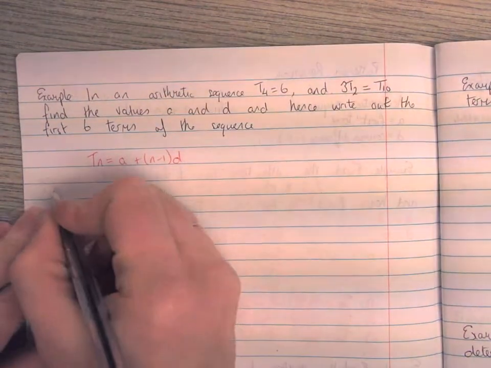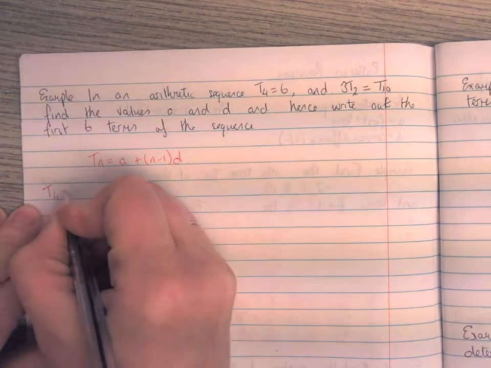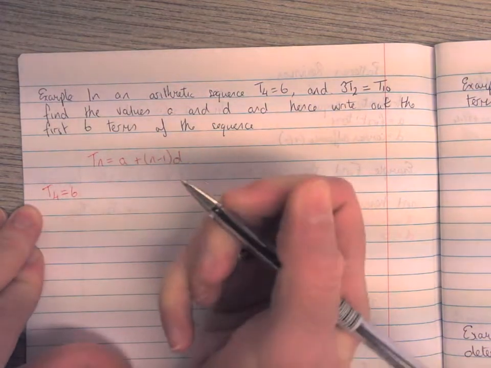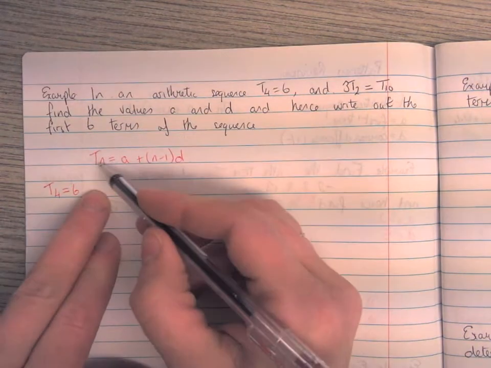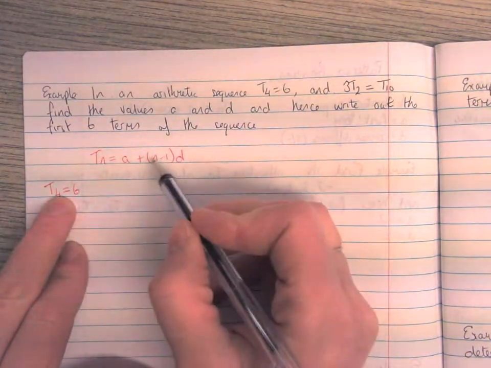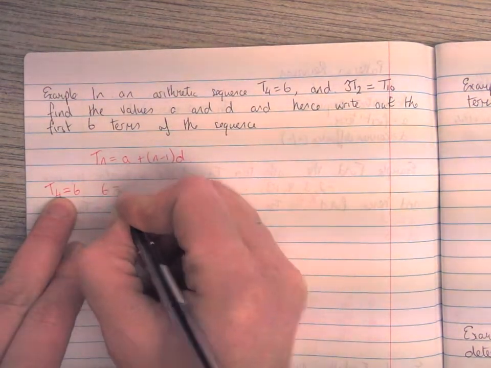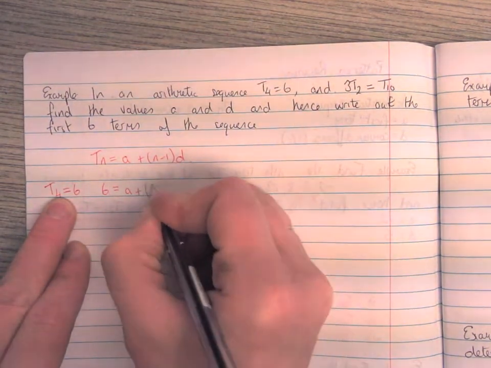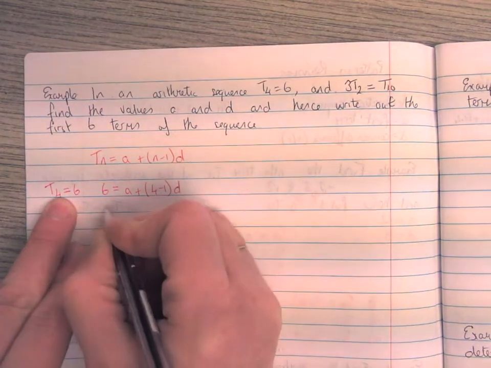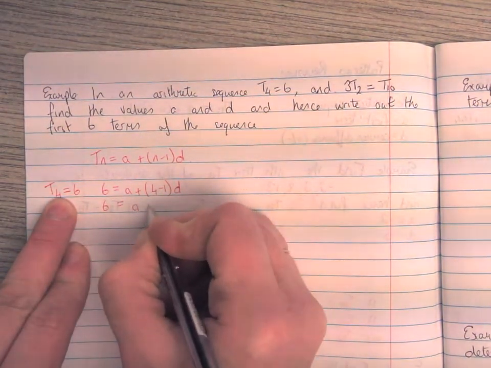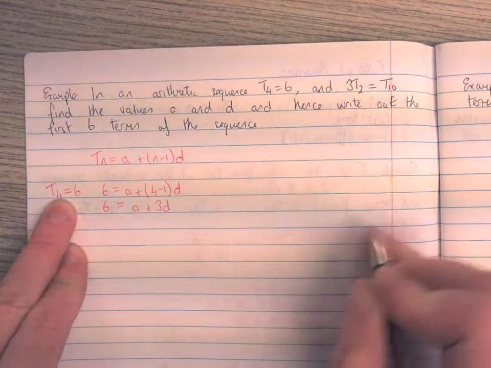The first bit of information we know is that T4 is equal to 6. So this is 6 and n is 4. We don't know a and d. So 6 is equal to a plus 4 minus 1 times d. So 6 is equal to a plus 3d.